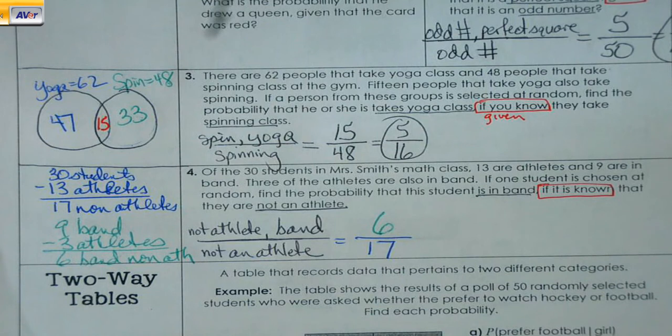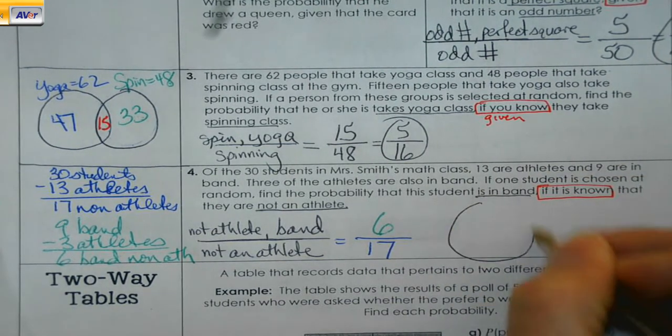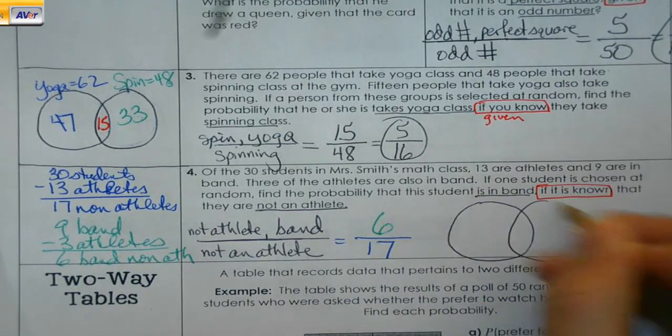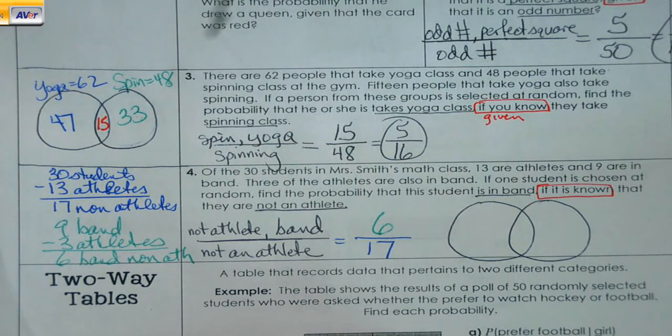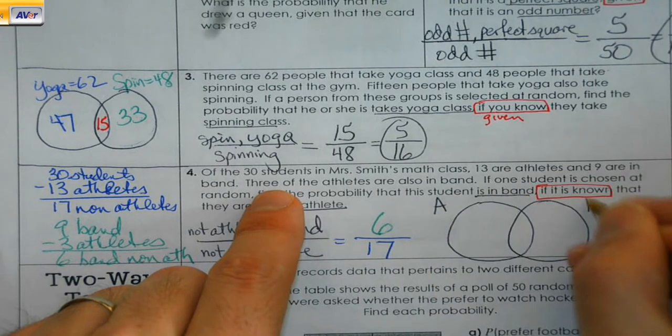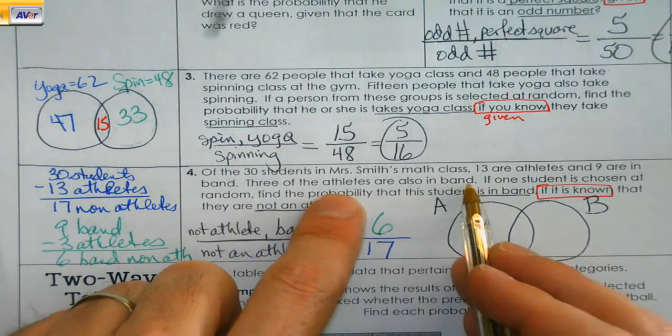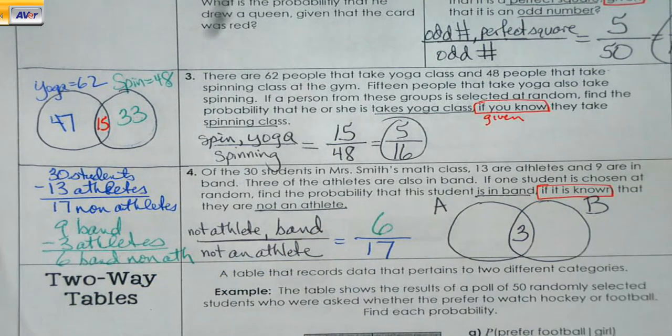Now, this is a problem where the Venn diagram might actually be more helpful, since both of the numbers I needed weren't actually given to me in the problem here. If I were to look at this as another Venn diagram, so we've got athletes and we've got band members. I know 3 of the athletes are also in band, so I know that middle value.